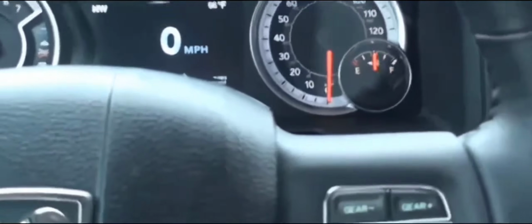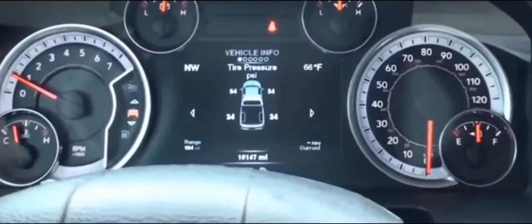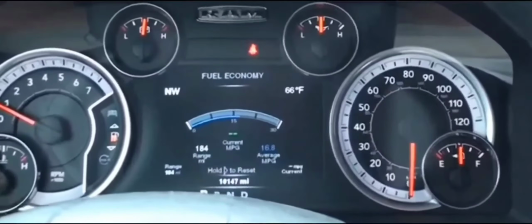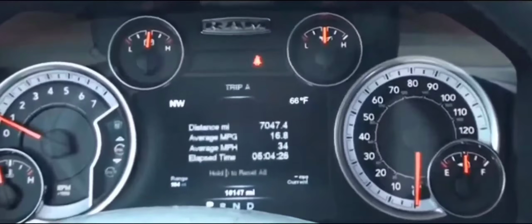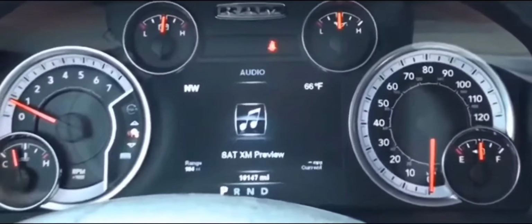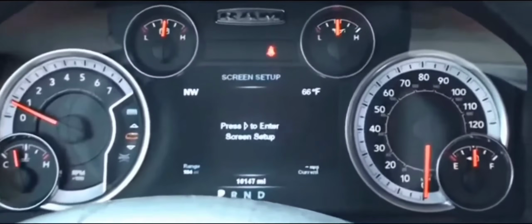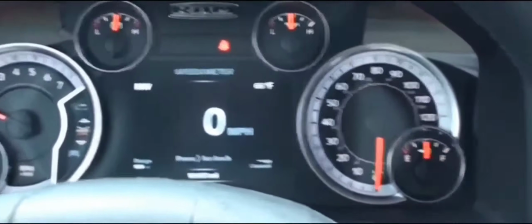So basically, every modern vehicle has a computer that pretty much maintains the car as far as it operating in a certain parameter.